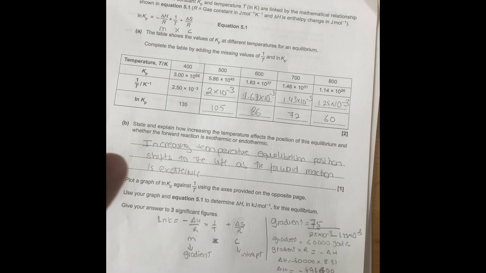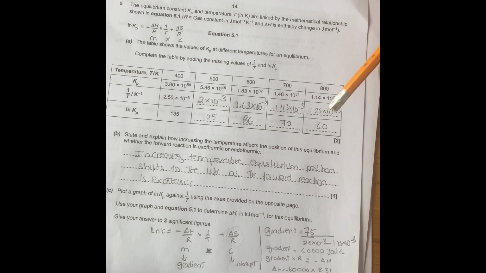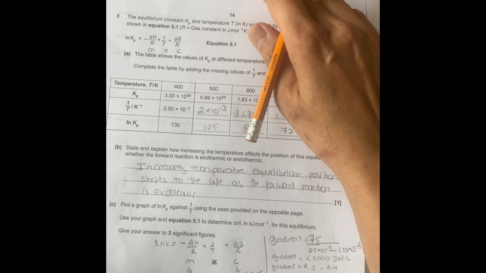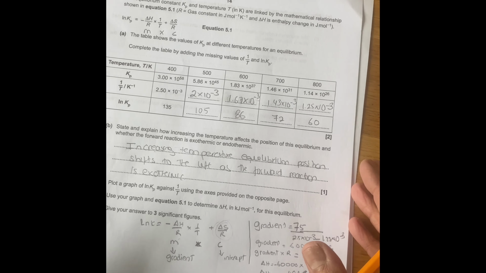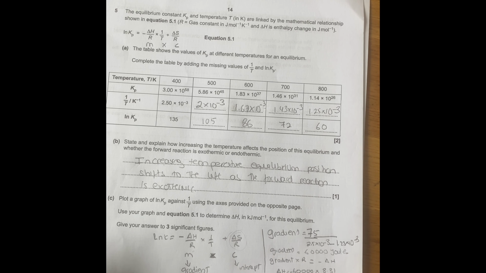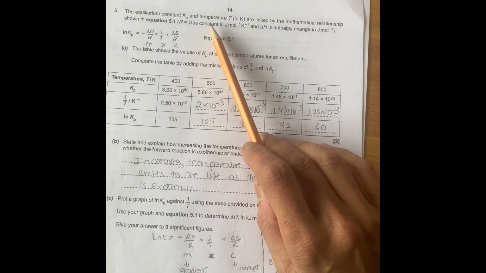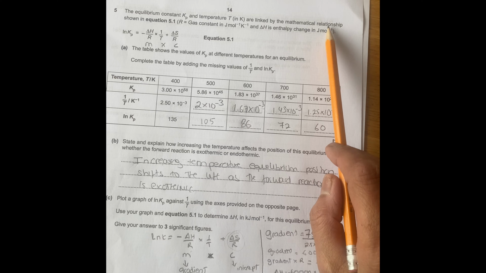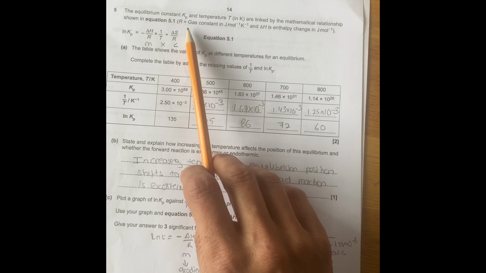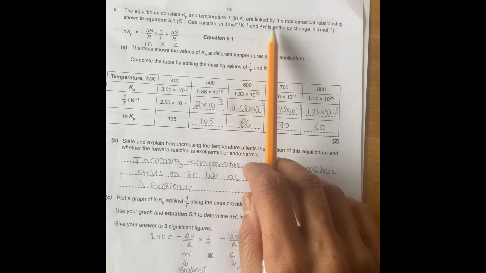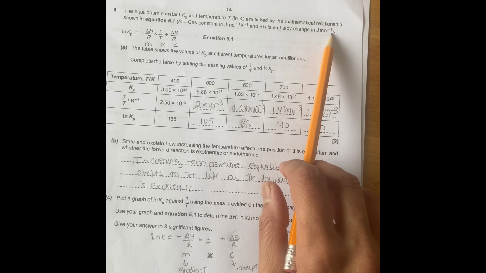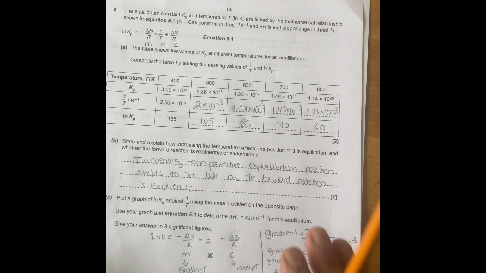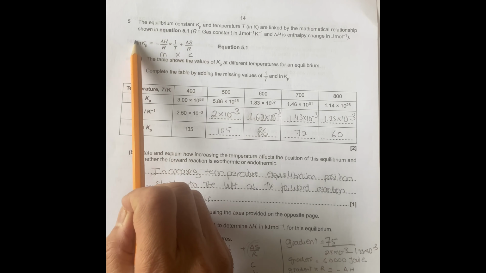Right, today we're going to do this question. This is from OCR A 2020 Unified Paper 3 Chemistry. It says the equilibrium constant Kp and temperature T in Kelvin are linked by a mathematical relationship shown in equation 5.1. R is the gas constant and delta H is the enthalpy change in joules per mole. Okay? So this is the equation they give you.